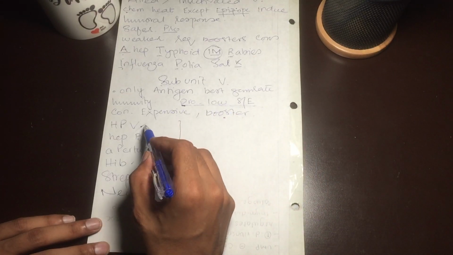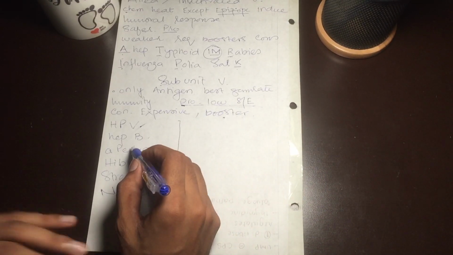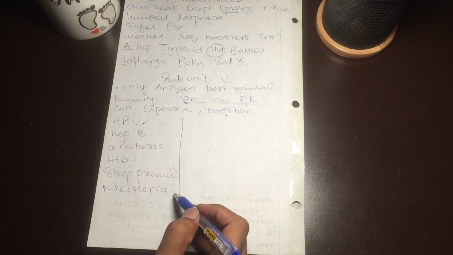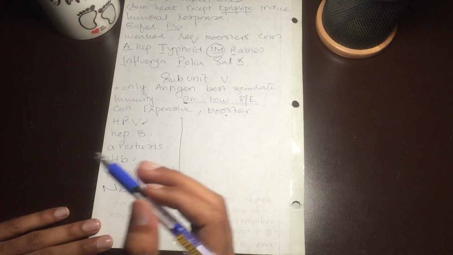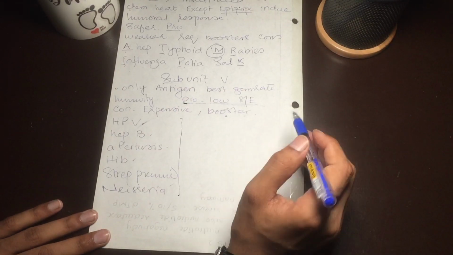So every human needs papillomavirus, every human needs hepatitis B, every human needs Neisseria gonorrhea or Neisseria meningitis, every human needs strep pneumo in order to attain specific protection from the viruses and bacteria.